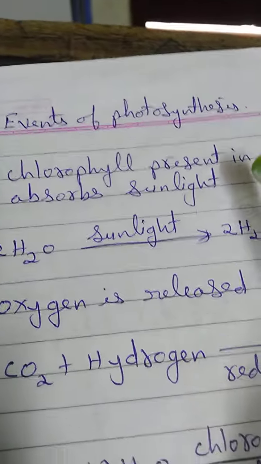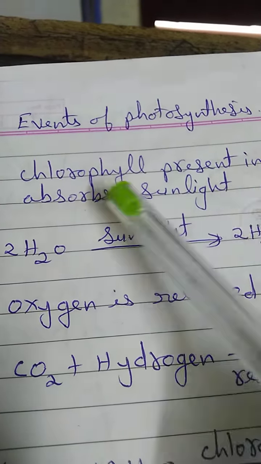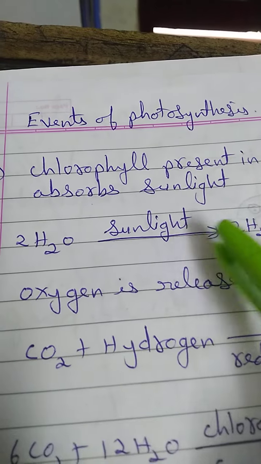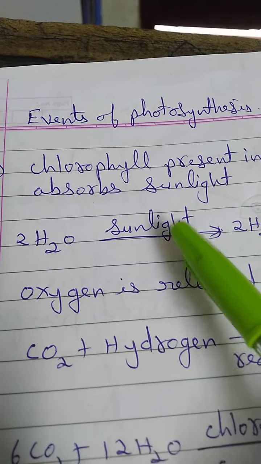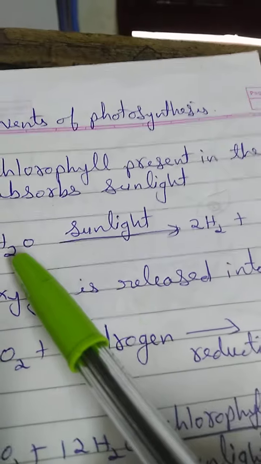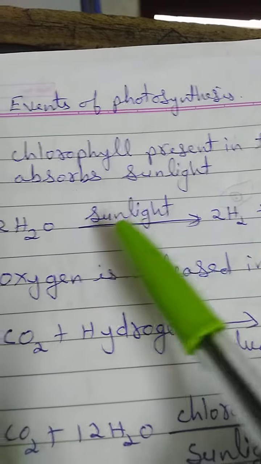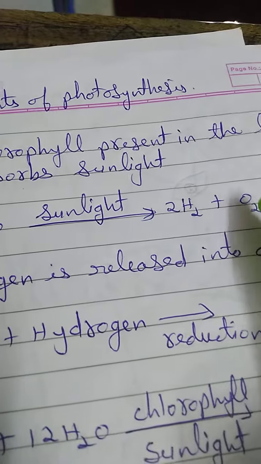The events of photosynthesis are, first of all, when the sun rays fall on the leaves, then the chlorophyll which is present in the leaves absorbs the sunlight. The chlorophyll will absorb the sunlight. And this sunlight will react with the water. That means in presence of sunlight, the water molecule will split into hydrogen gas and oxygen gas. This is called photolysis of water. It will split into hydrogen gas and oxygen gas.